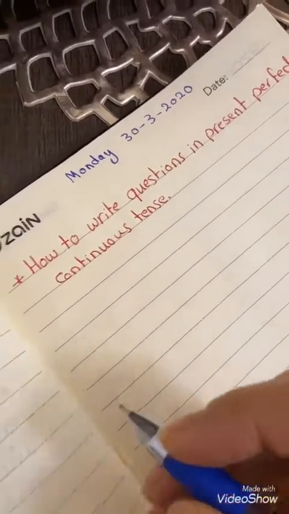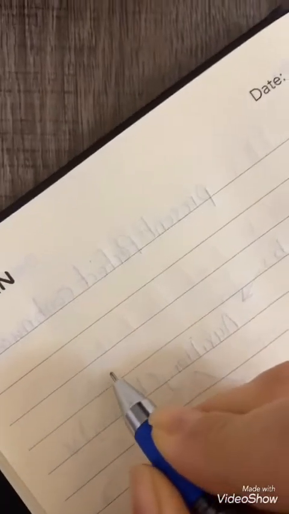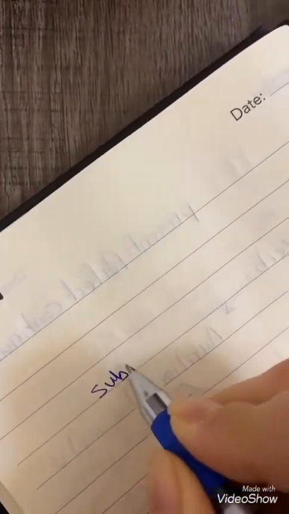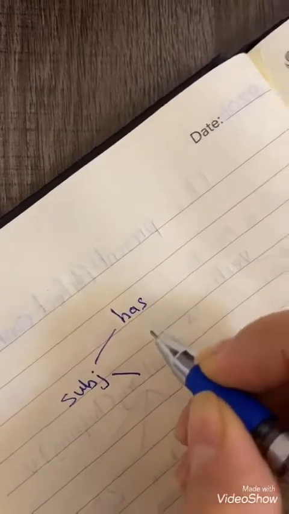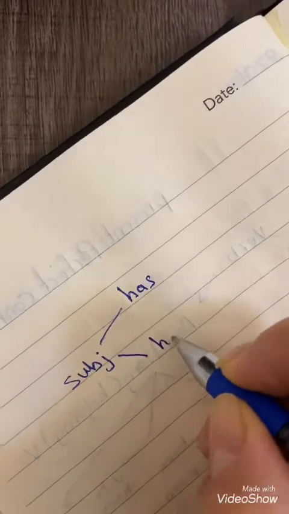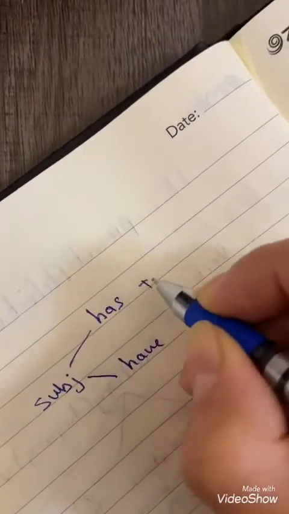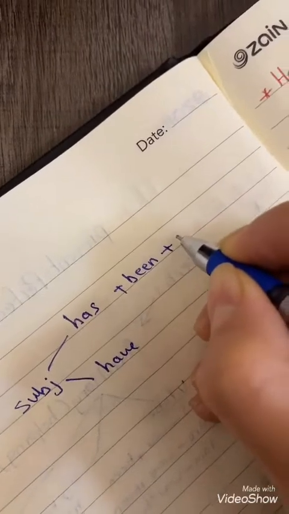We said yesterday that the present perfect continuous rule is: the subject. If the subject is singular, we use has, but if the subject is plural, we use have. Then we add been, then we add ing to the verb.